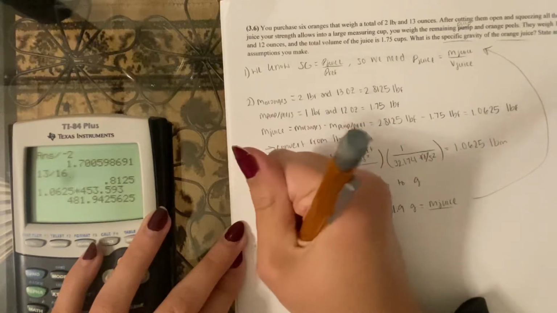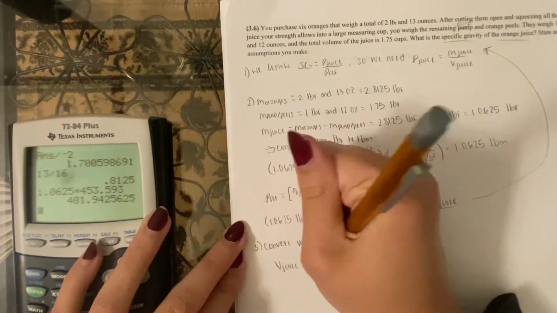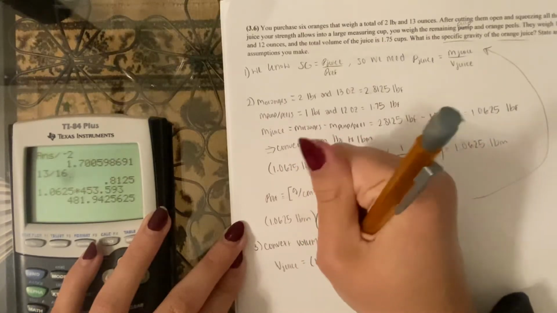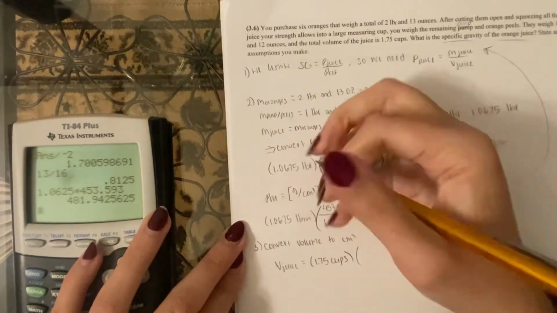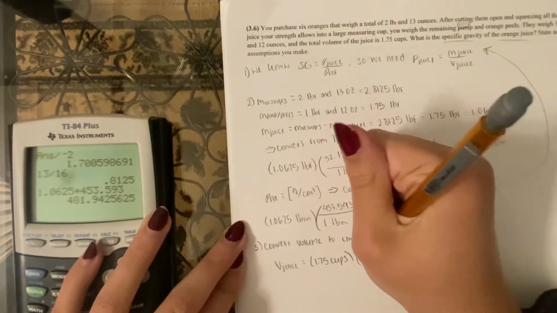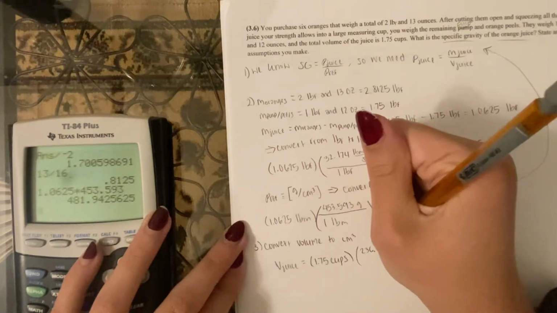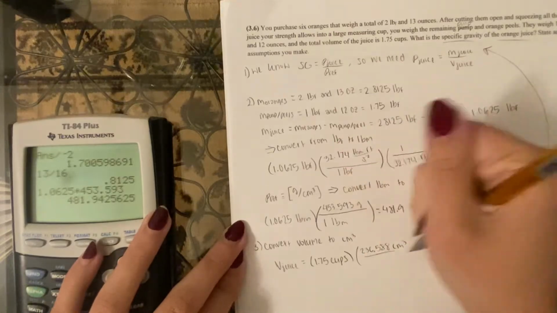So V of the juice is equal to 1.75 cups. And the conversion for cups to cubic centimeters is going to be 236.588 cubic centimeters in 1 cup.